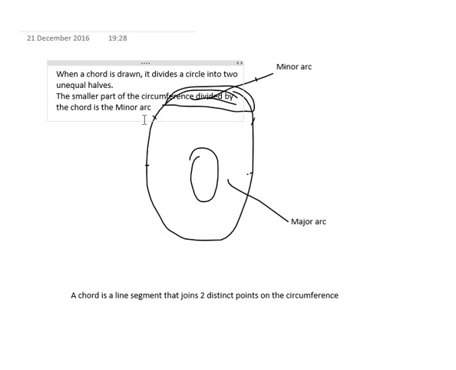The smaller part of the circumference divided by the chord is called the minor arc. The larger part of the circumference is called the major arc.